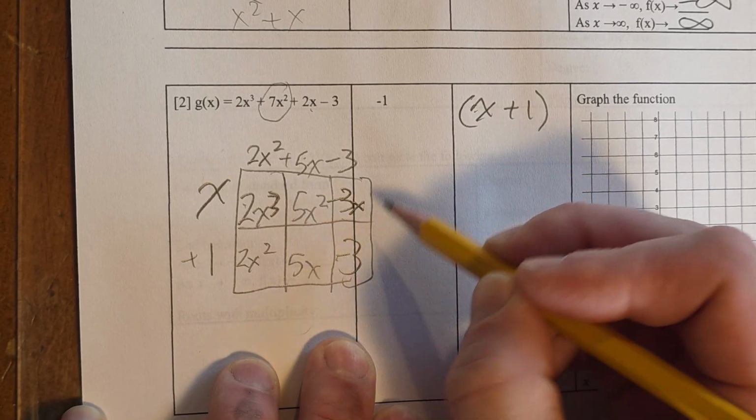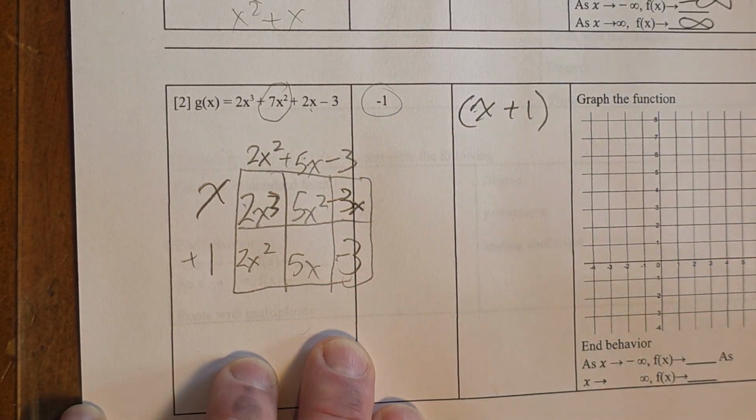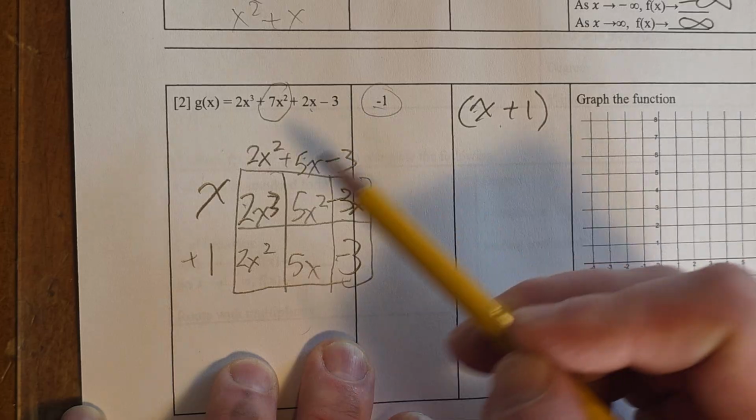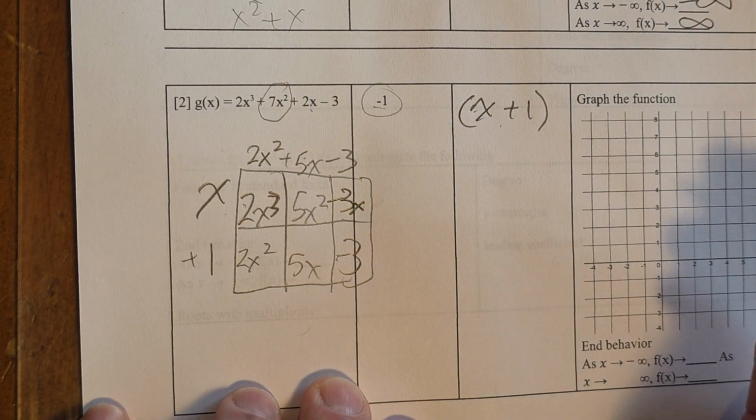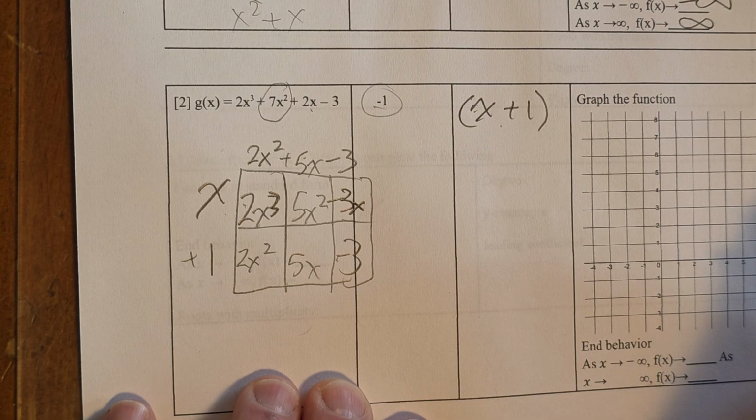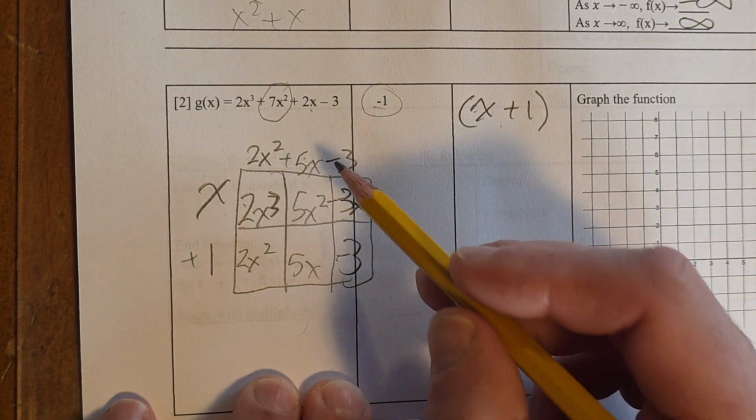Of course it worked. We were given the fact that this is a root. They weren't lying to us. That is a root. That is a factor. It does go in evenly. And leaving us with 2x squared plus 5x minus 3. Now, we probably could factor this.